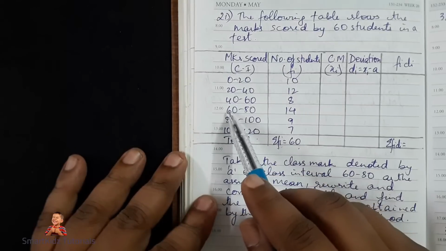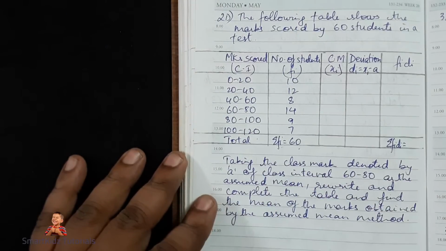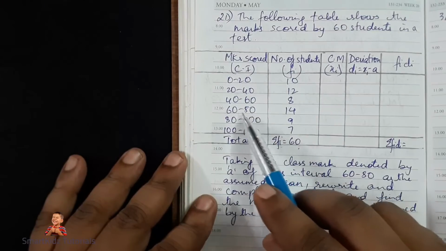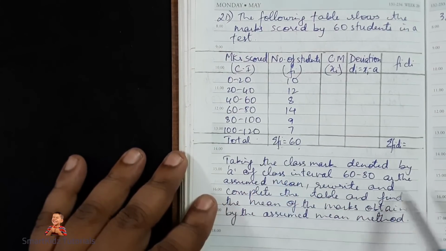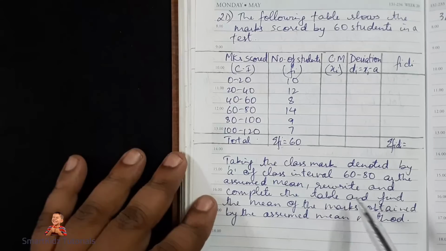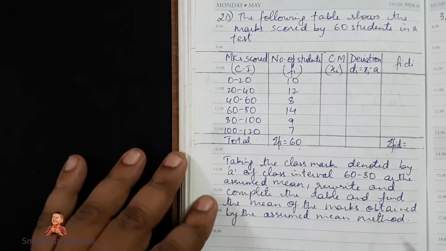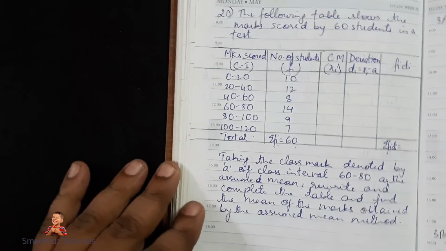Rather, we are given 60 to 80. So, we will have to take A corresponding to this class interval 60 to 80 only as the assumed mean, and rewrite and complete the table and find the mean of the marks obtained by the assumed mean method. So let's begin. First we'll get the class mark.